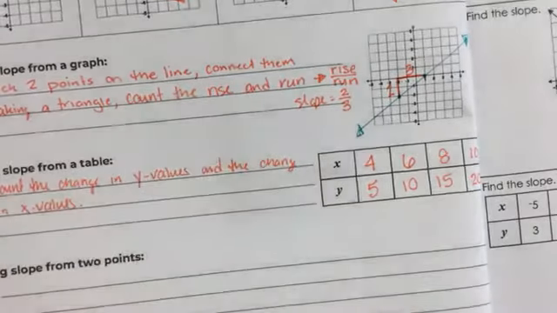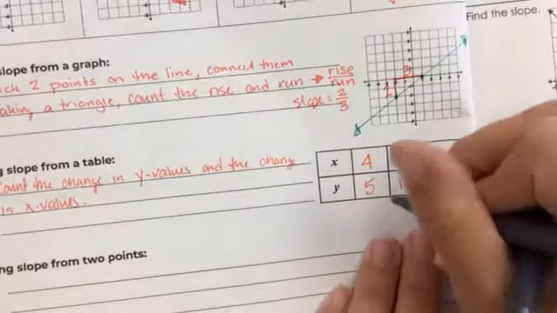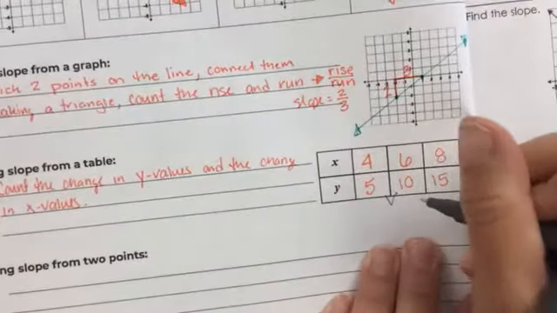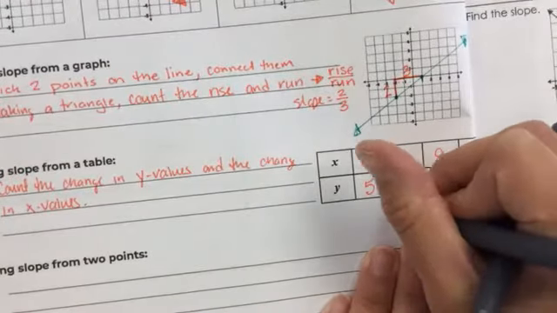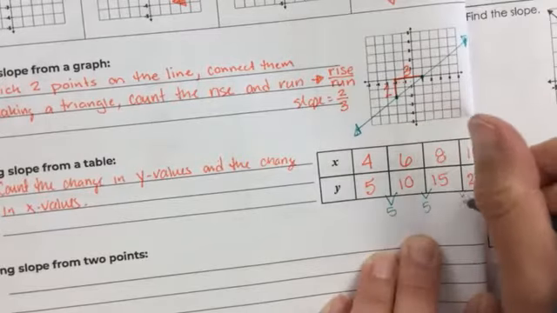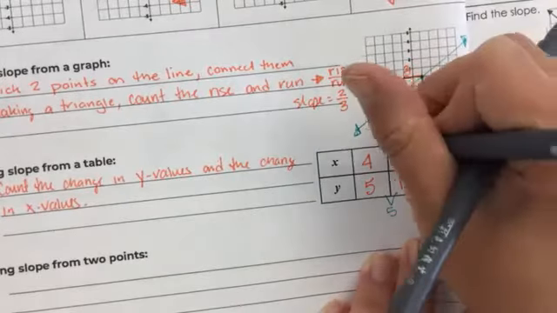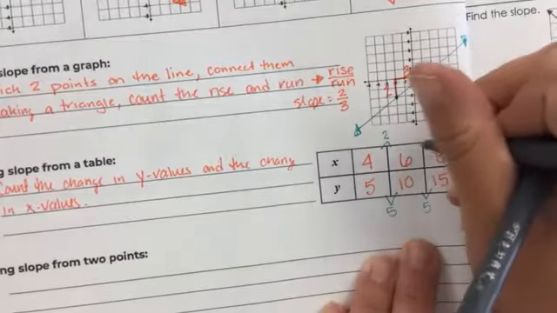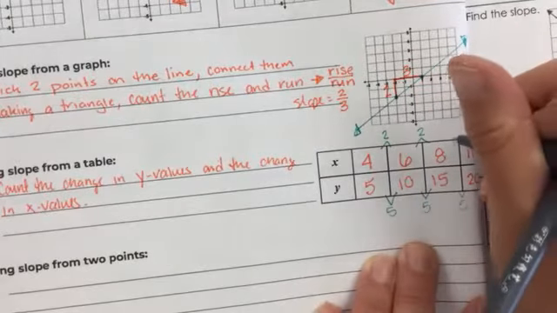Okay, so let's do that really quick. 5 to 10 is 5. 10 to 15 is 5. 15 to 20 is 5. 4 to 6 is 2. 6 to 8 is 2. 8 to 10 is 2.